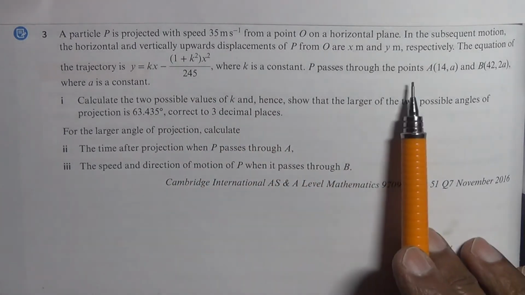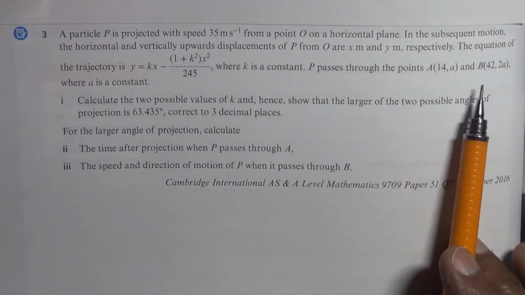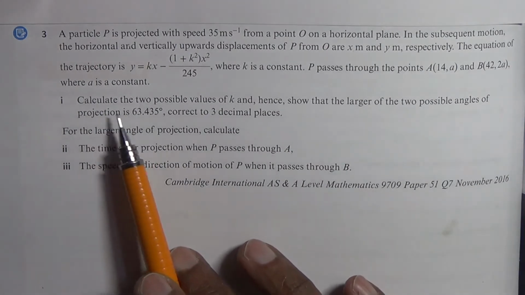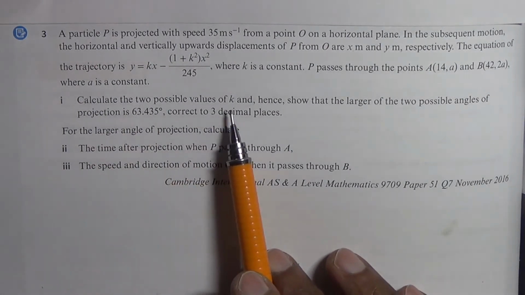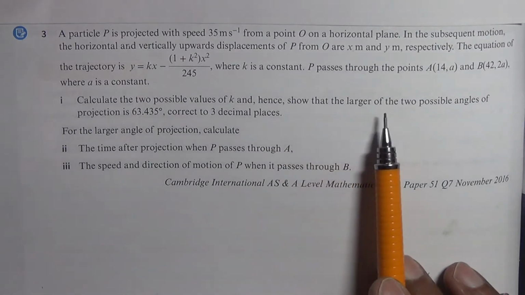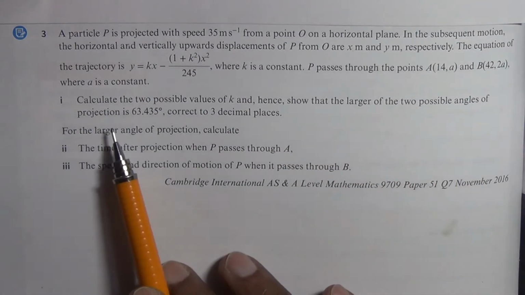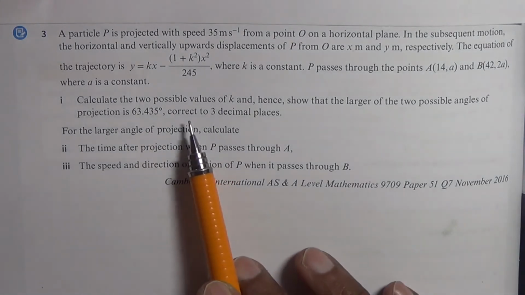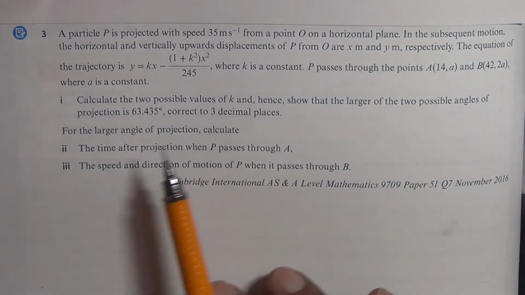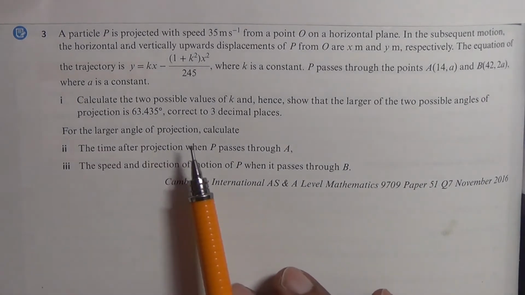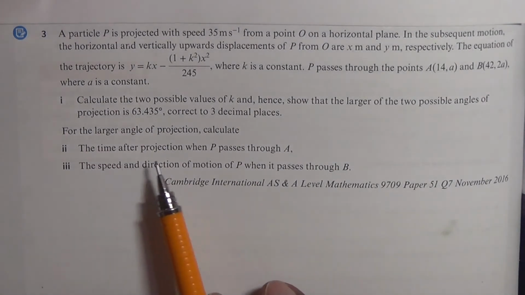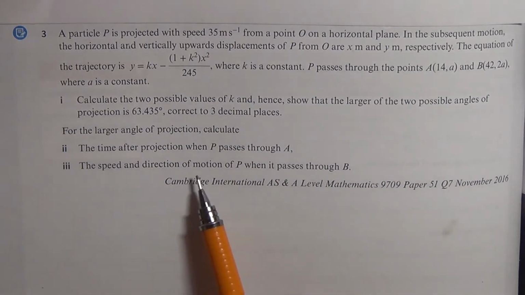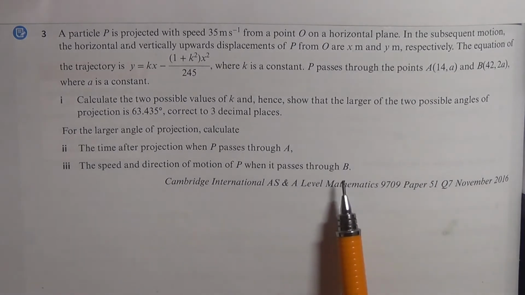P passes through the points A (14, a) and B (42, 2a), where a is a constant. Calculate the two possible values of k and hence show that the larger of the two possible angles of projection is 63.435 degrees, correct to 3 decimal places. For the larger angle of projection, calculate the time after projection when P passes through A, and the speed and direction of motion of P when it passes through B.